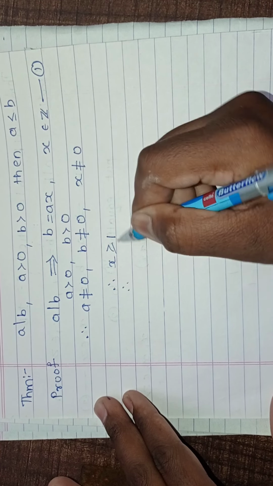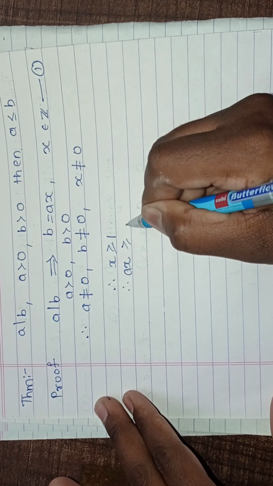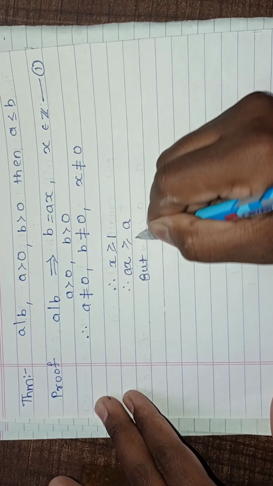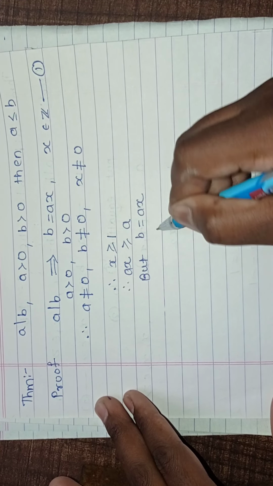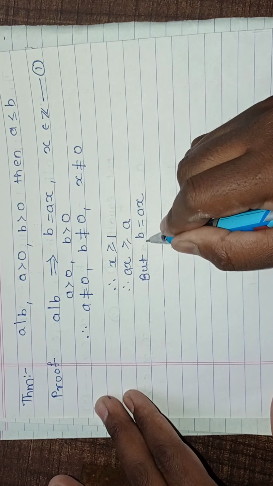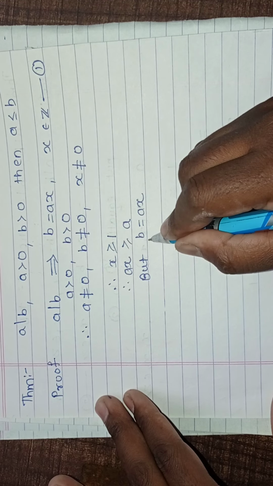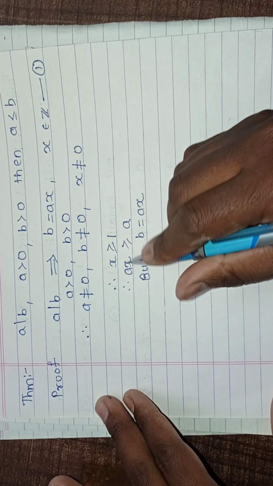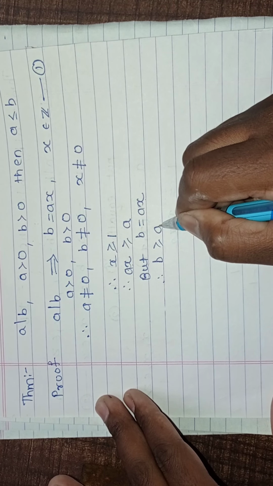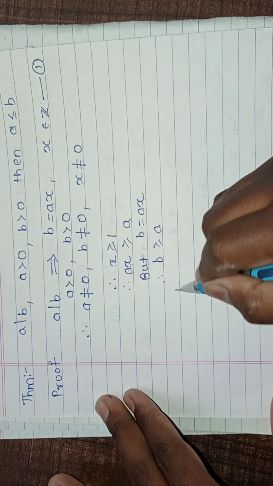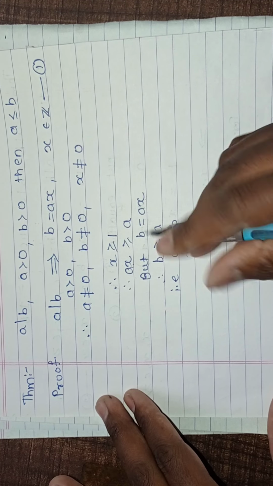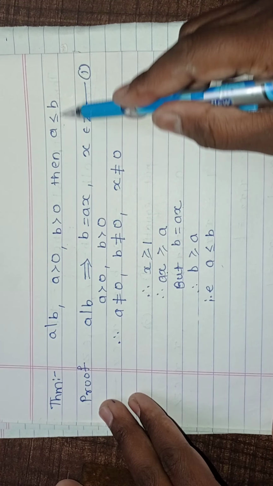Multiply both sides by A. Therefore Ax is greater than or equal to A, but B is equal to Ax. Substituting, B is greater than or equal to A, that is, A is less than or equal to B. Hence we have proved our theorem.